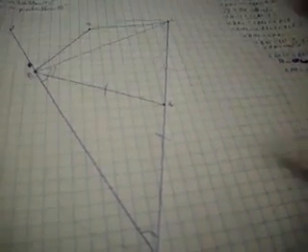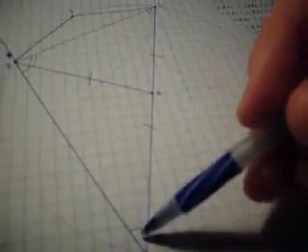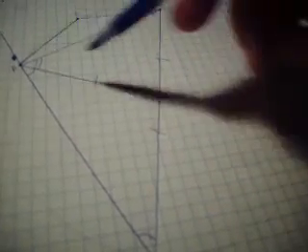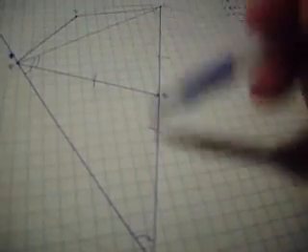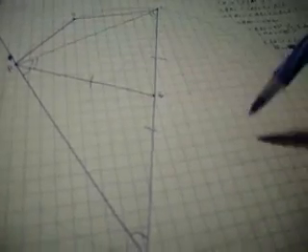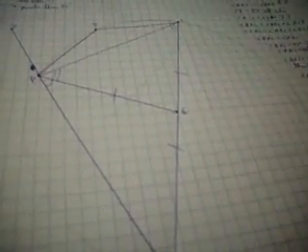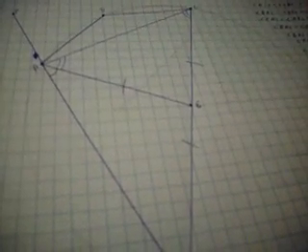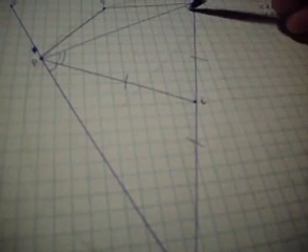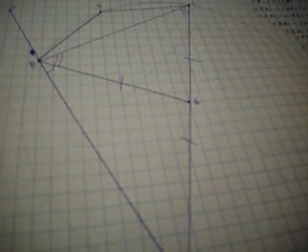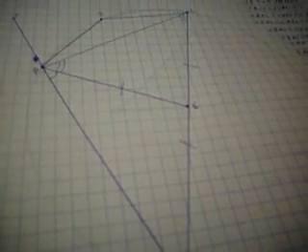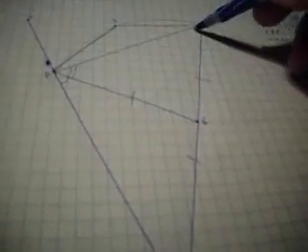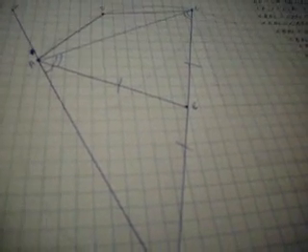We can also say that CE and EA, these two lines, are equal in size. Because of this, and because of Euclid Book 1, proposition number 5, we can also say that angle ACE, this angle right here, is equal in size to angle CAE, this angle right here.